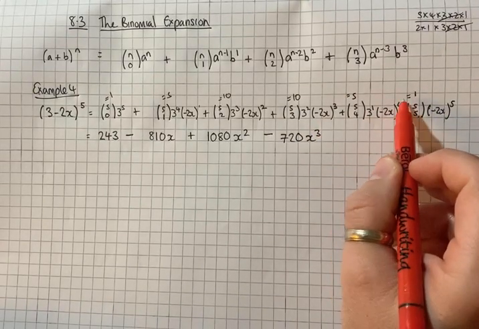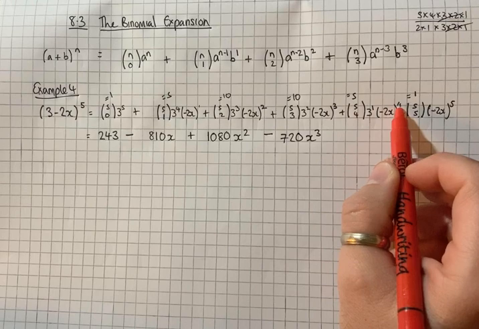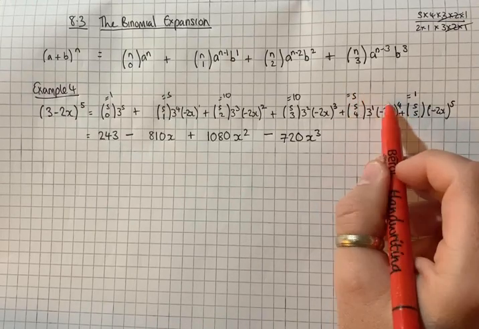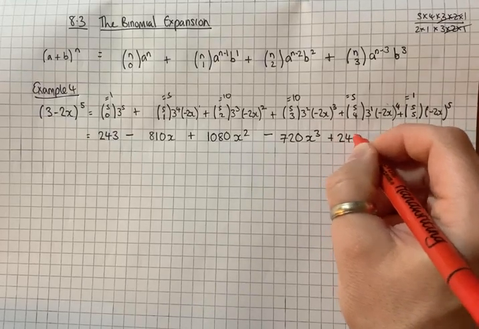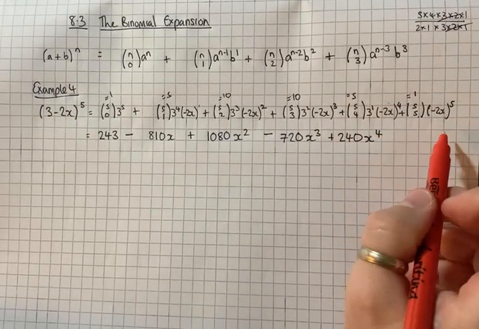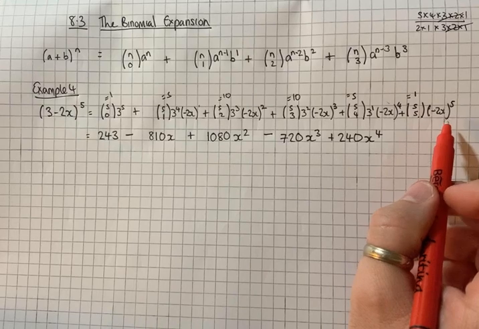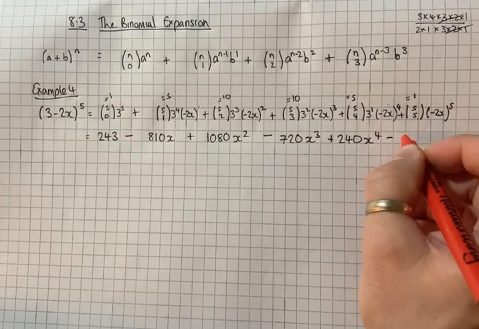So 16 times 3 times 5, well 16 times 5 is 80, times 3 is 240. And last one, 2 to the power 5 is 32, I hope.